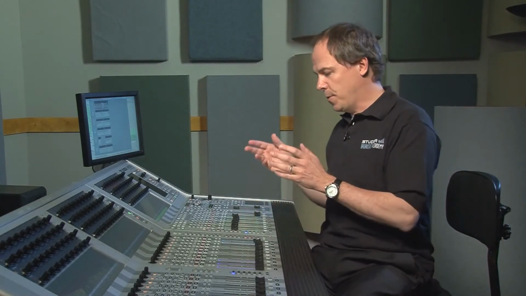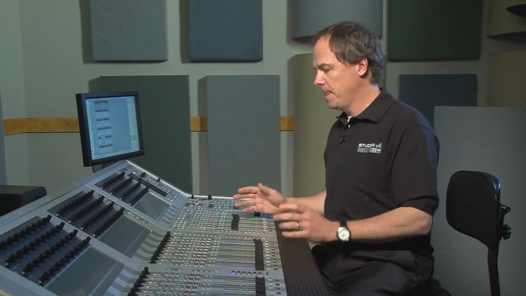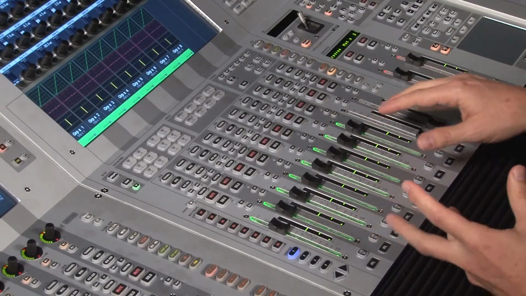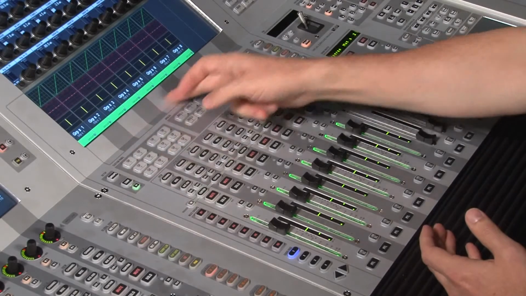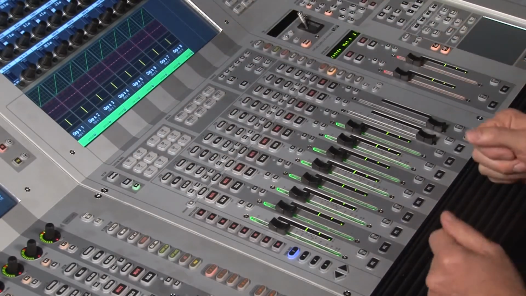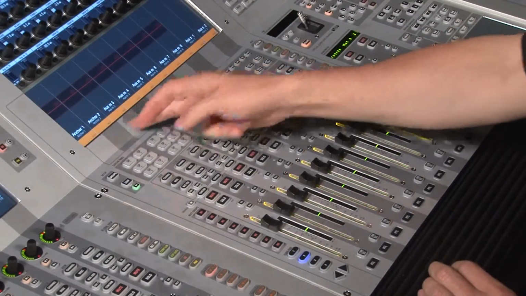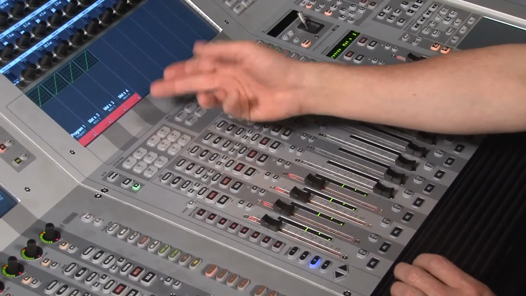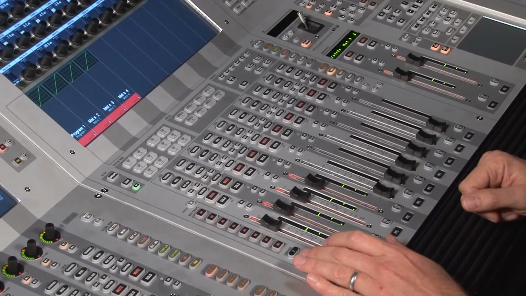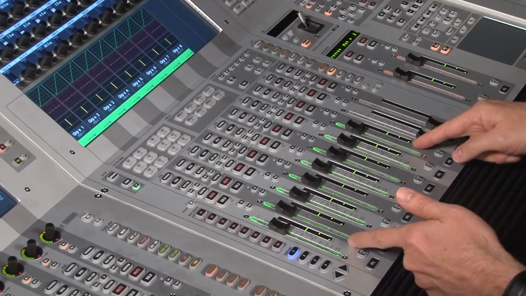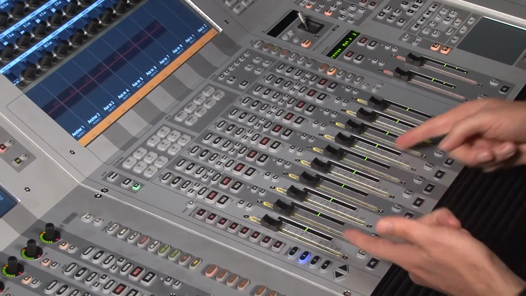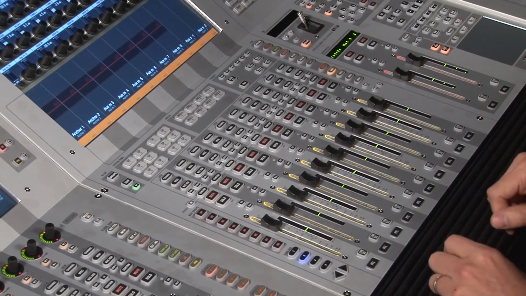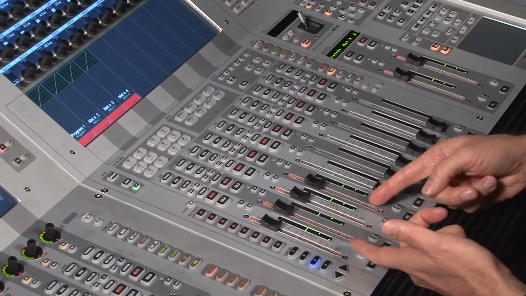Now the same is true for your output buses. The way that the console defaults is our group buses are always green, okay? Our aux masters are always orange, and our master outputs are always red. And so what I've done here is green, they match the green fader glow. Orange matches my auxes, they're here, and then my masters, they're red.